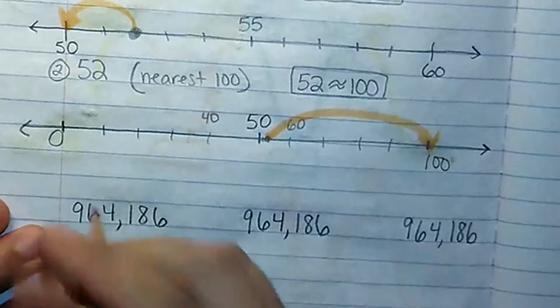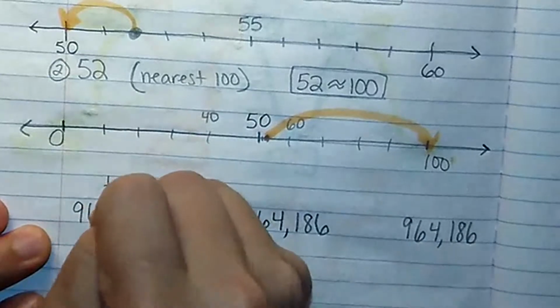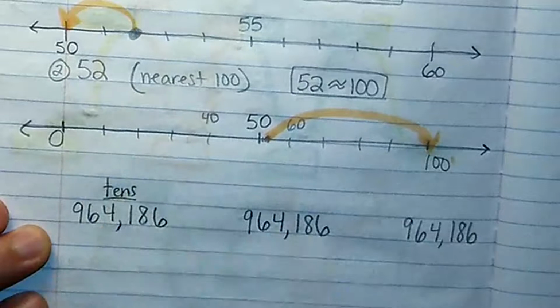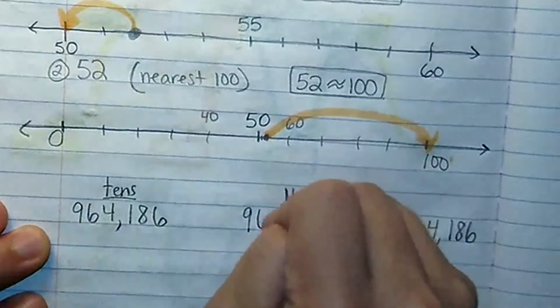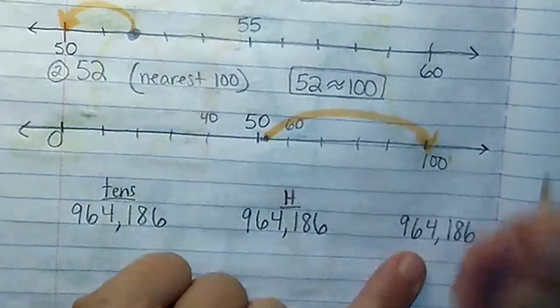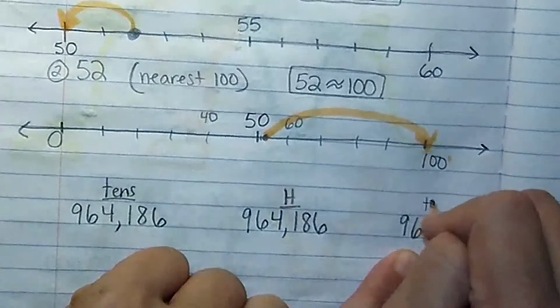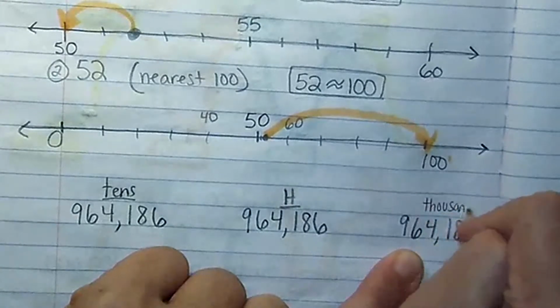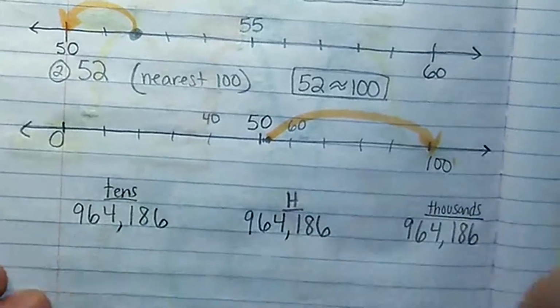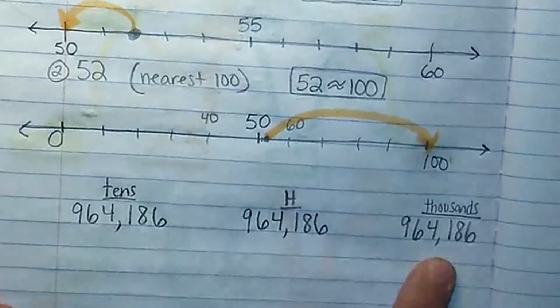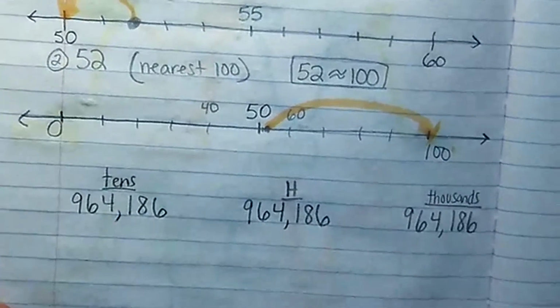And we're going to round this to the nearest tens. I'm going to round to the hundreds, and I'm going to round to the thousands. So I have to round it 3 separate times. That means I need to write the number 3 separate times.